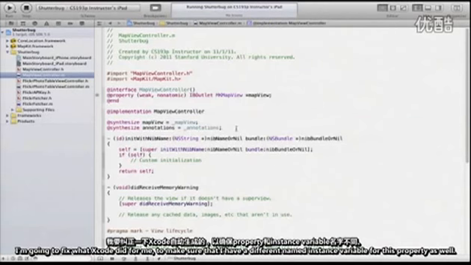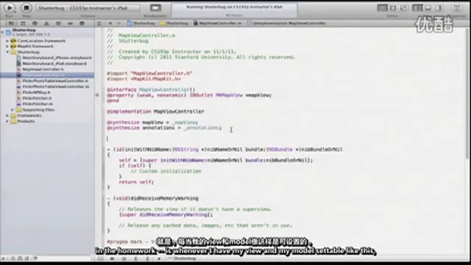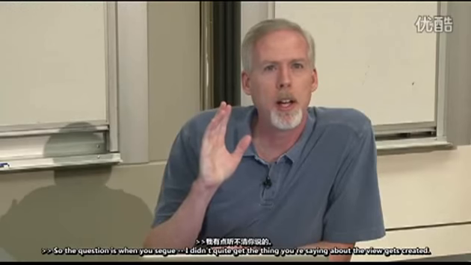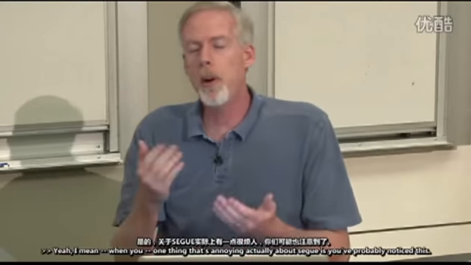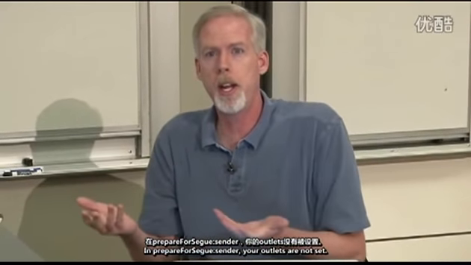And then one other thing I'm going to do here, which I know some of you kind of miss a little bit in the homeworks, is whenever I have my view and my model settable like this, I'm going to think about when the view gets created. One thing that's annoying actually about segues, you've probably noticed this, in prepareForSegue:sender:, your outlets are not set.